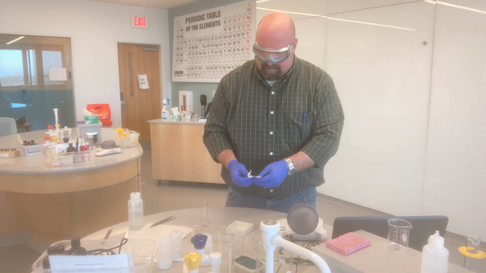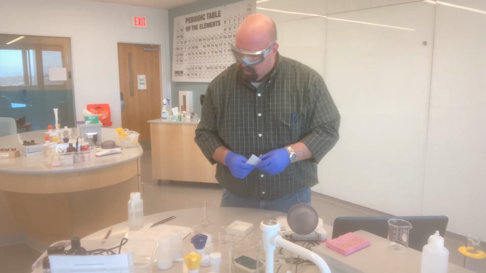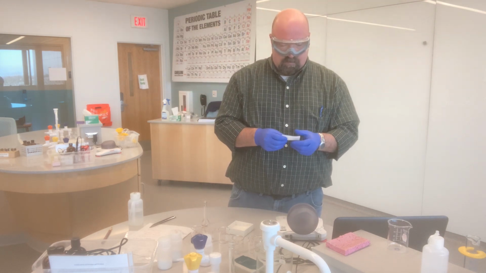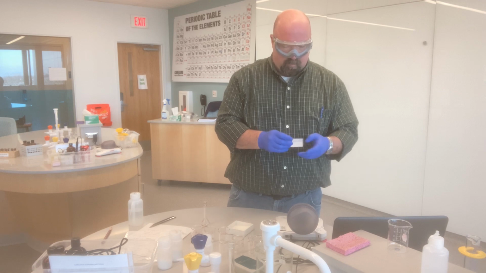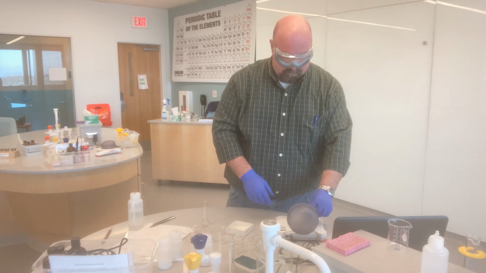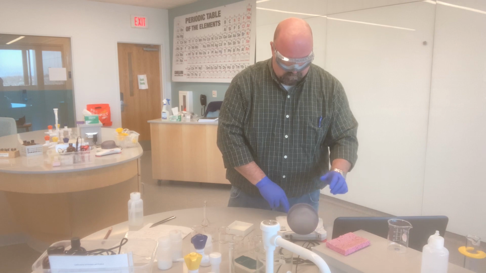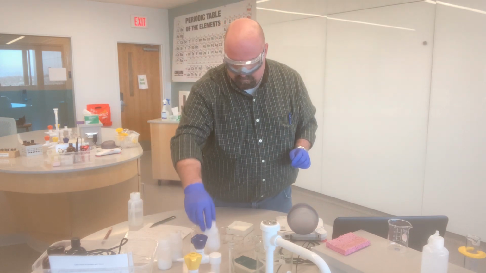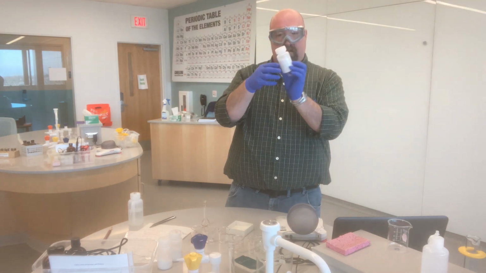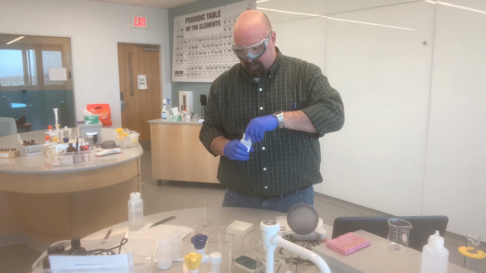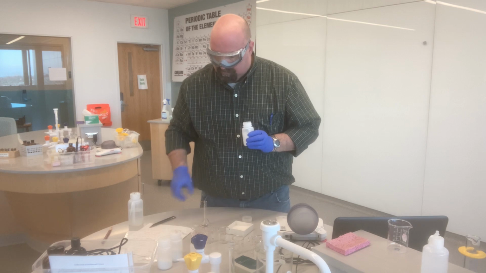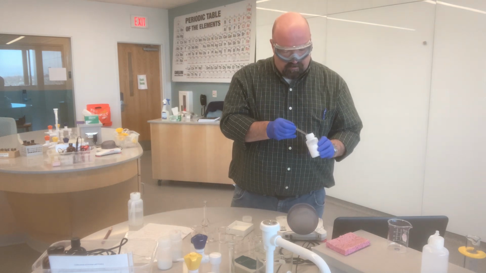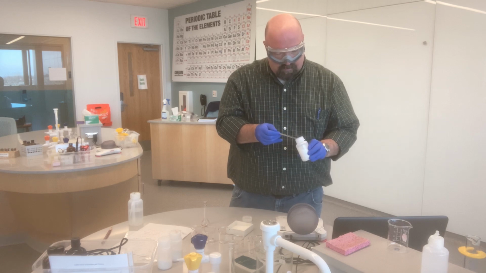I've already calculated that I need 0.069 grams of the calcium chloride. So I get my weigh paper ready. Zero out the balance, that's ready to go. I find my calcium chloride, here it is. And I need to mass out 0.069 grams. That is not a lot, it is not going to take much of this to get there.